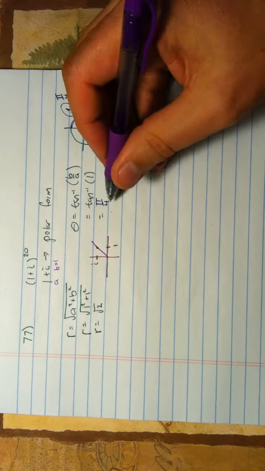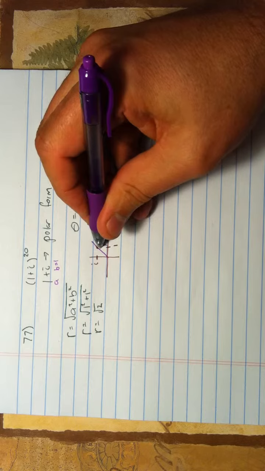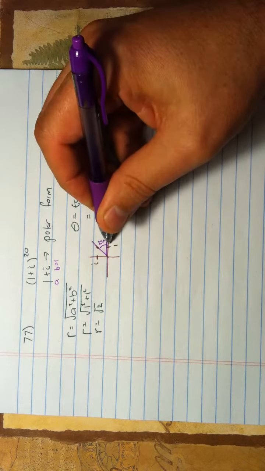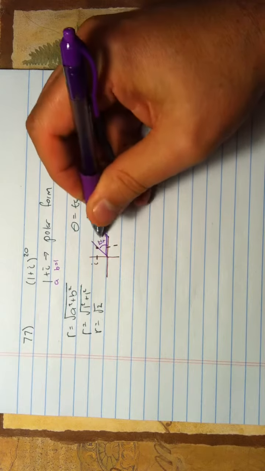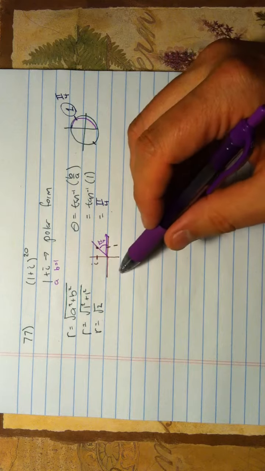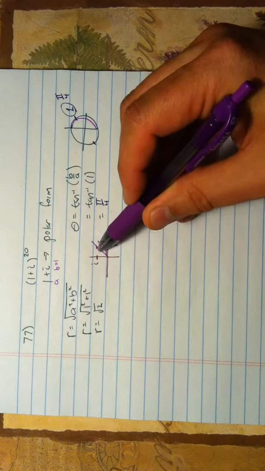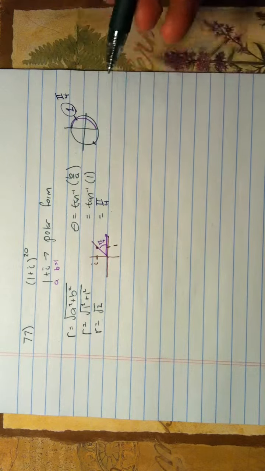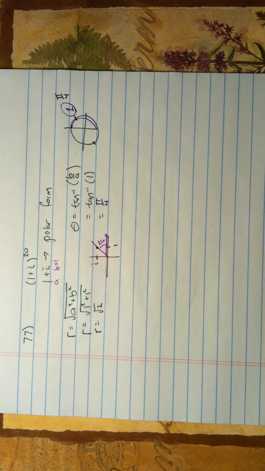The theta I have is pi over 4, and pi over 4 is right there. That is measured from the positive x-axis, so that means that this theta that I got of pi over 4 is in fact the right theta. If I were looking for a point down here in the third quadrant, I would have to add pi to get that 180 degree angle. But my angle here is right, so I can just use theta equals pi over 4.